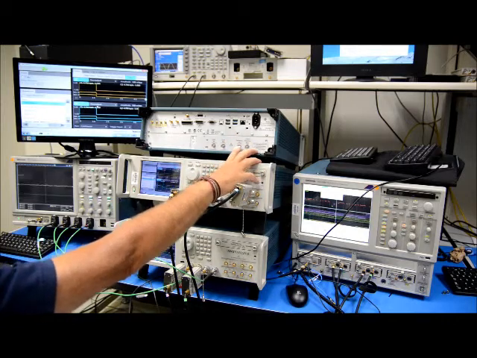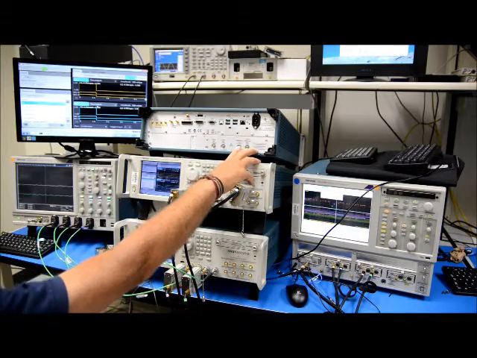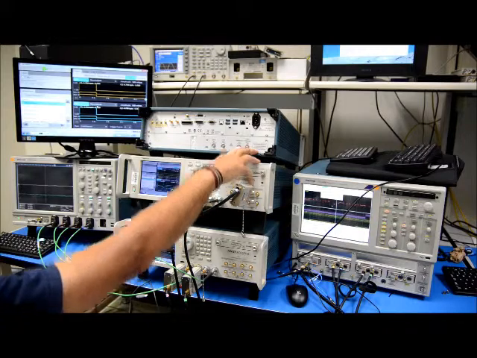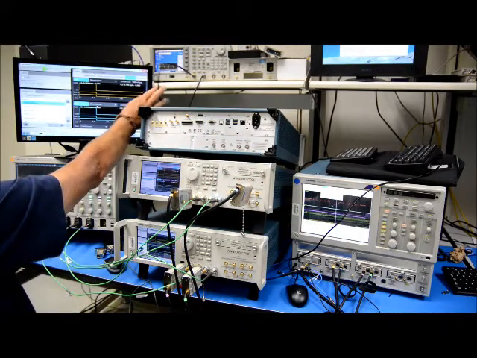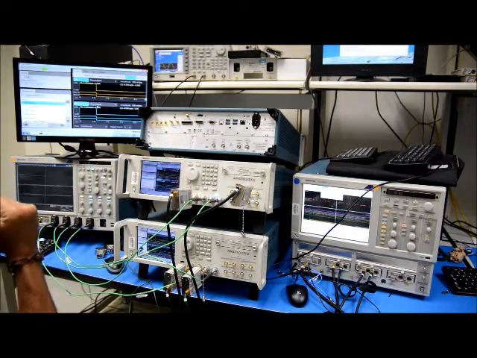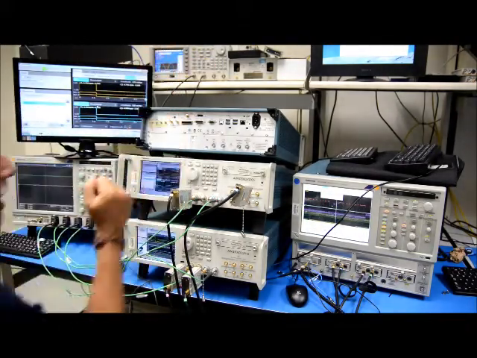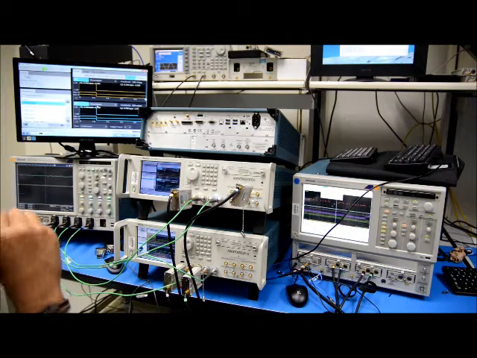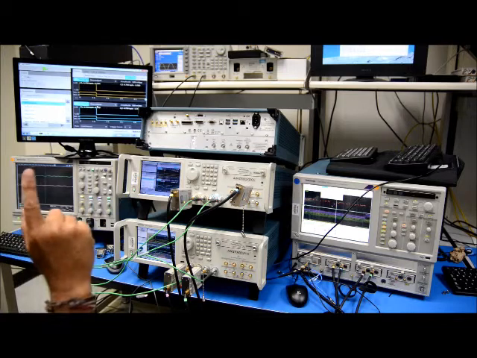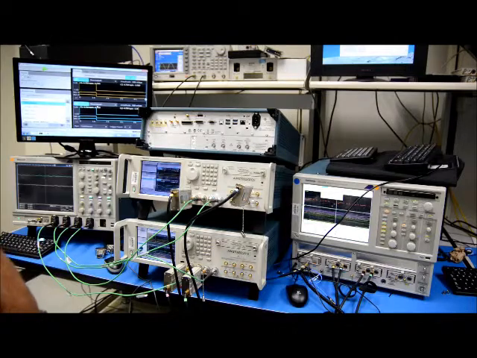On the back of the AWG you have reference in, and you can see that this will allow a 35 to 250 megahertz reference. So we're going to be using that as our reference input that is coming from this AFG up here. Right now we have the reference input set for 128.8 megahertz. And you can see that's a sine wave that we're using for this particular clock signal.